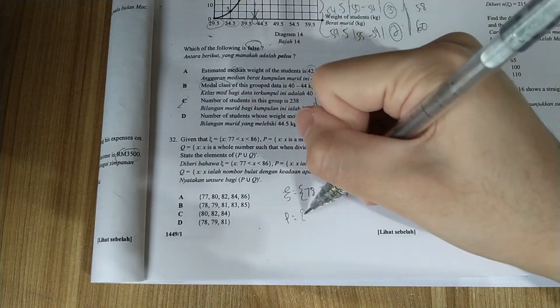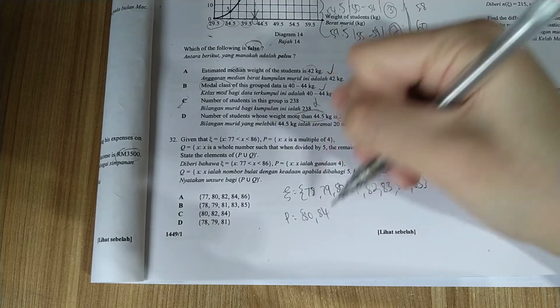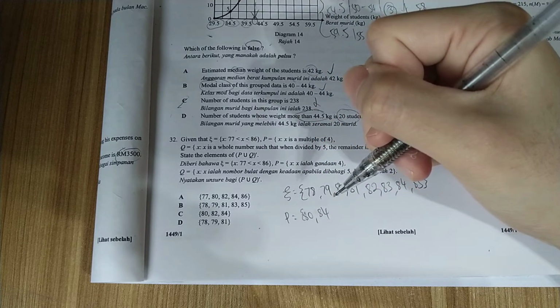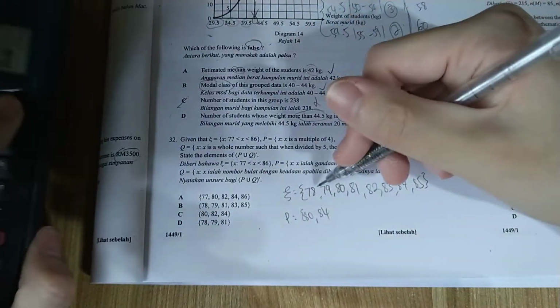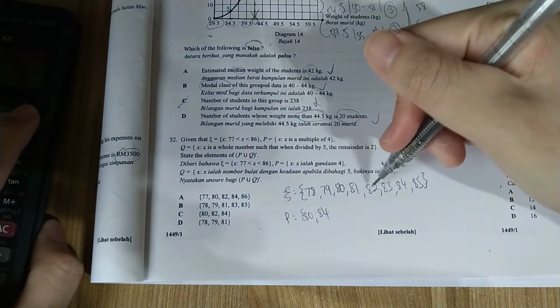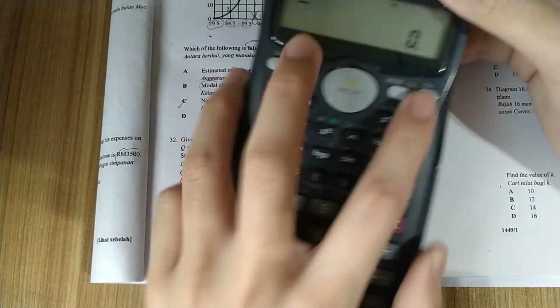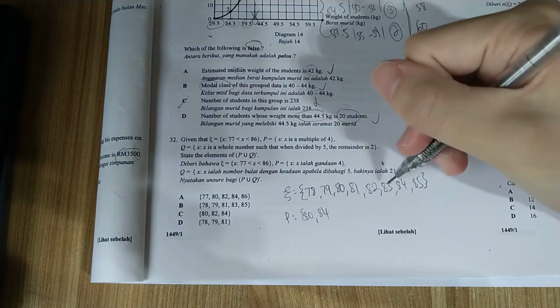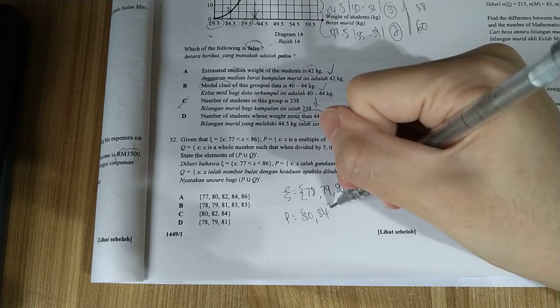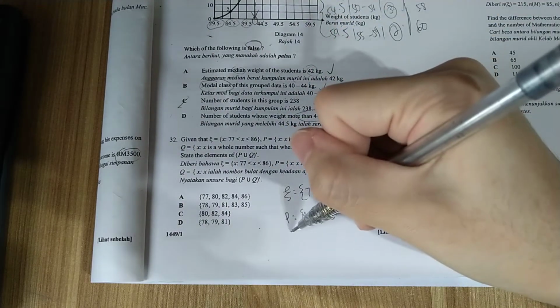Which means 80 and 84 only, right? Can 78 be divided by 4? Let's try with the calculator. Cannot. 79 cannot. 80 can. 81 cannot. 82, I think cannot. Yes, cannot. If there is a point, it means cannot. If there are decimal points, cannot. And then 83 cannot. 84. So 80 and 84. Okay. Of course you can use your calculator to help you.